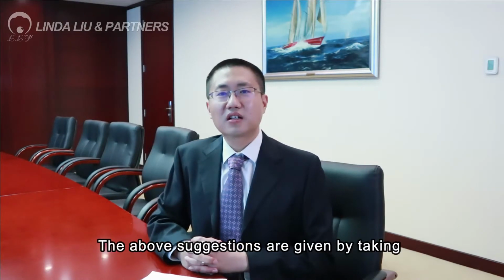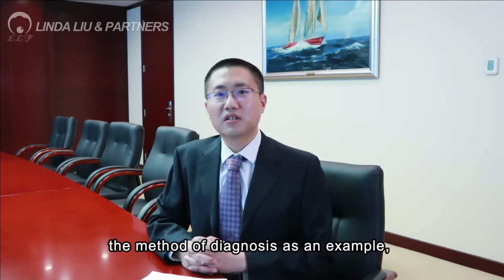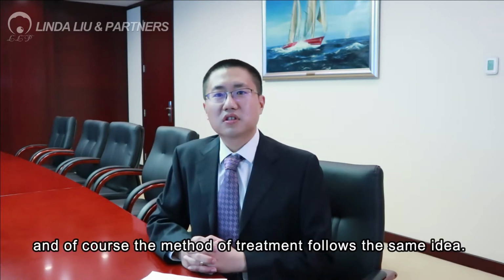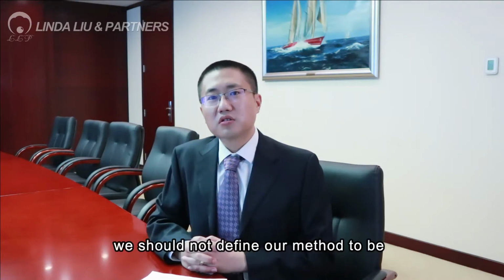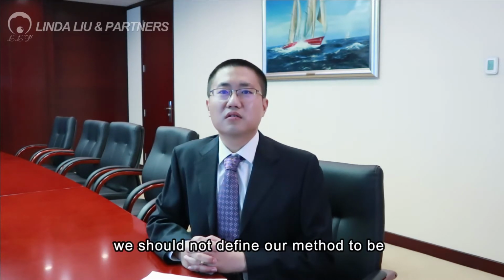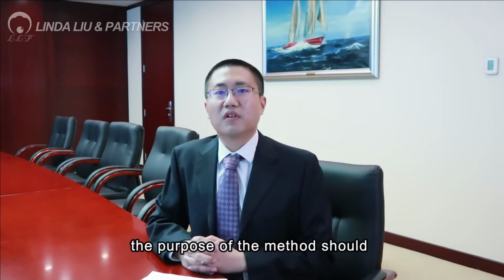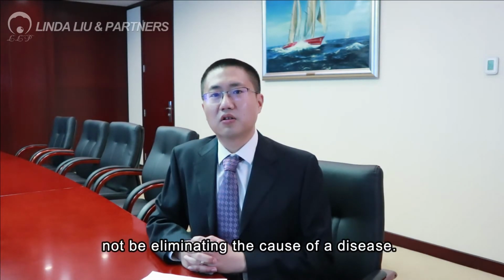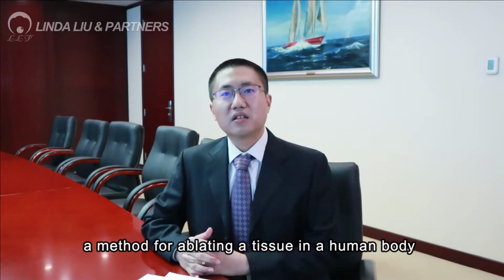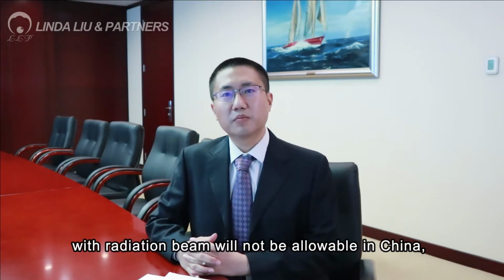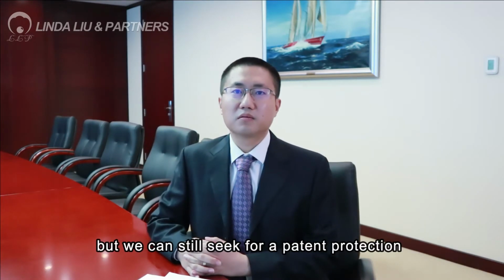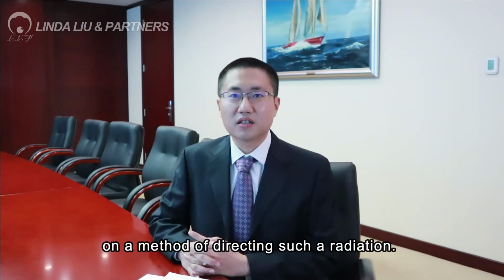The above suggestions are given by taking the method of diagnosis as an example. And of course, the method of treatment follows the same idea. Firstly, we should not define our method to be applied directly on a human body. And secondly, the purpose of our method should not be eliminating the cause of a disease. For example, a method for ablating a tissue in the human body with a radiation beam will not be allowable in China, but we can still seek patent protection on a method for directing such a radiation.